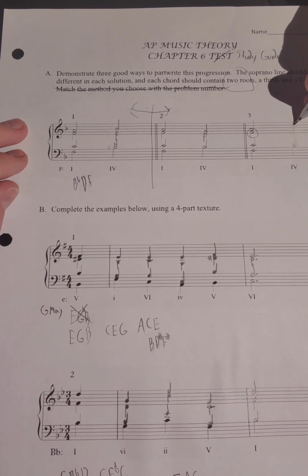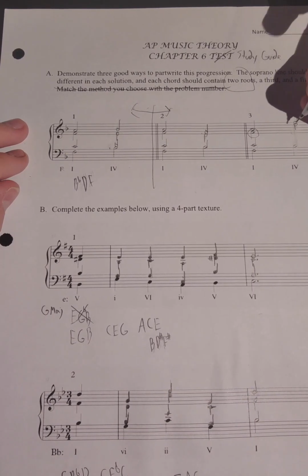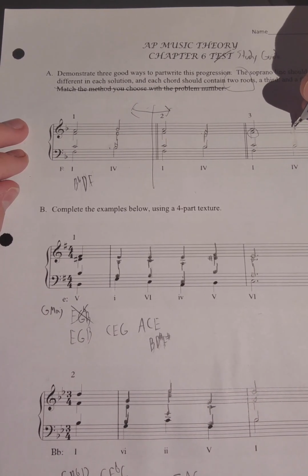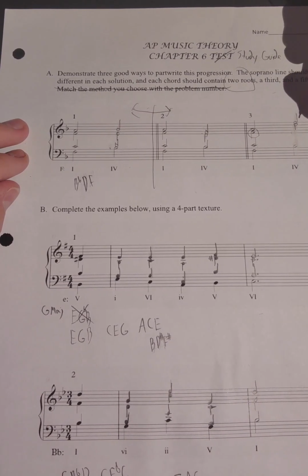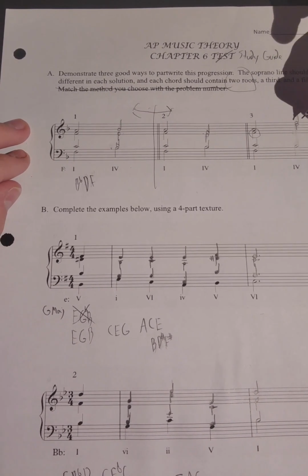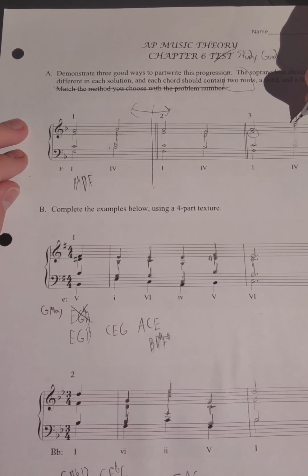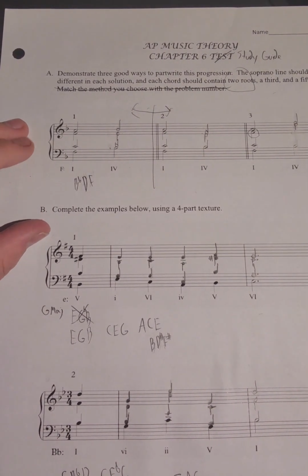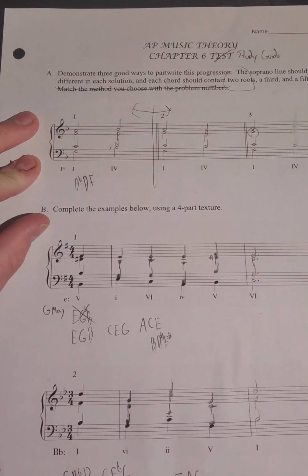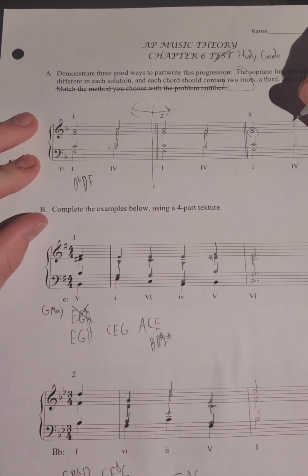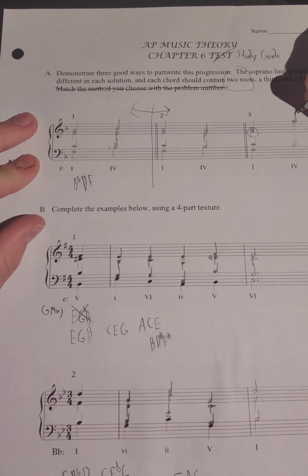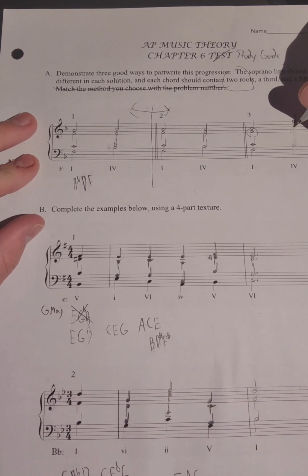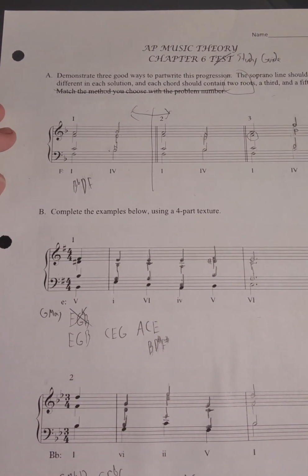F here, D here, and actually keep the F and have a B, have a D. Alright, that works. That's good.